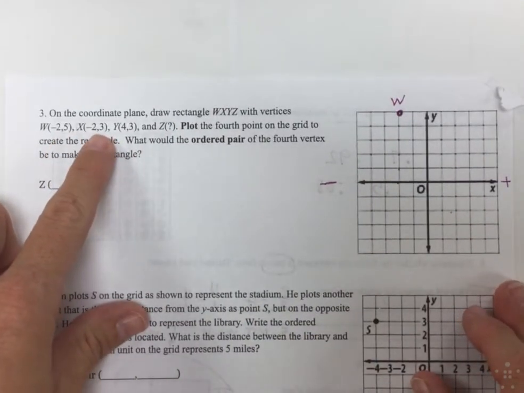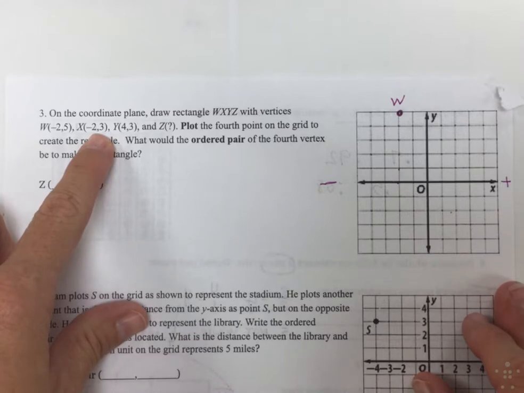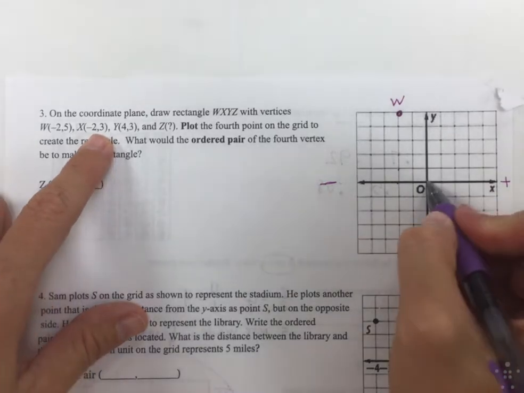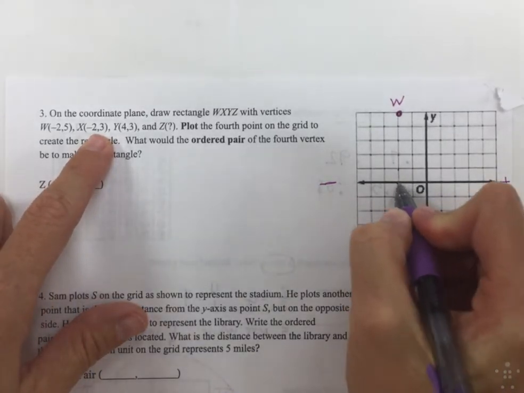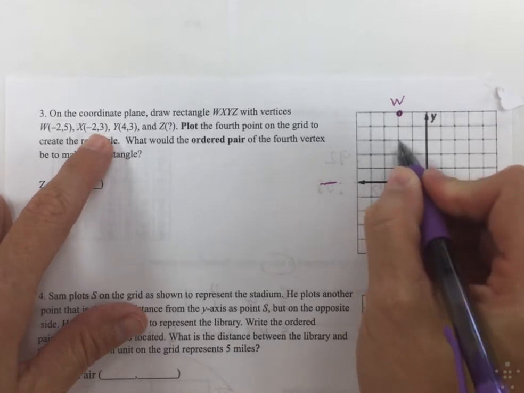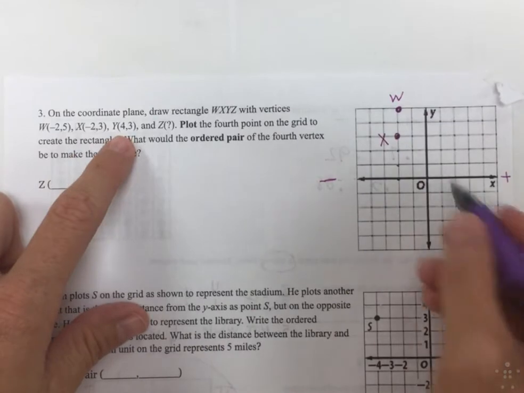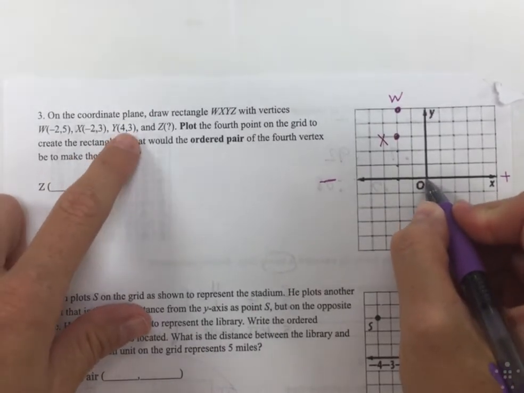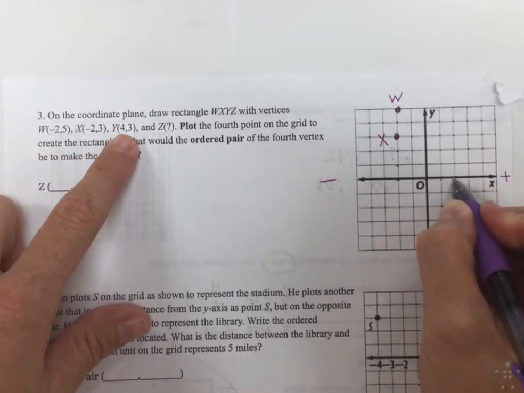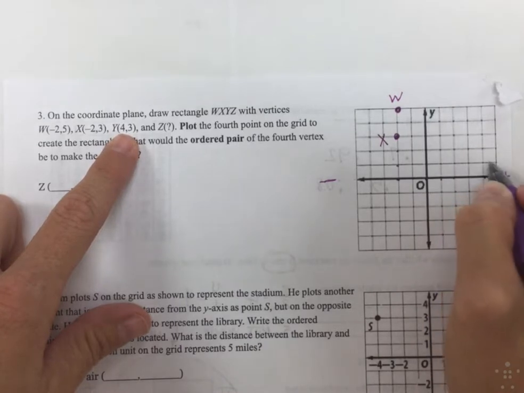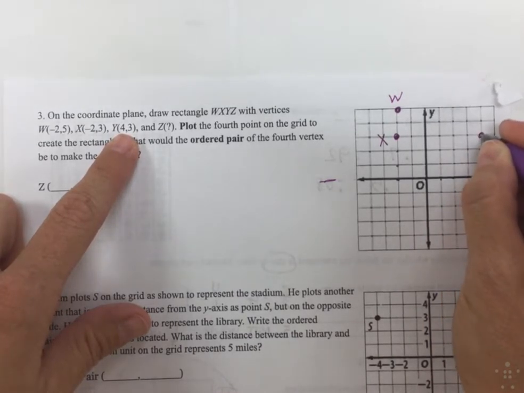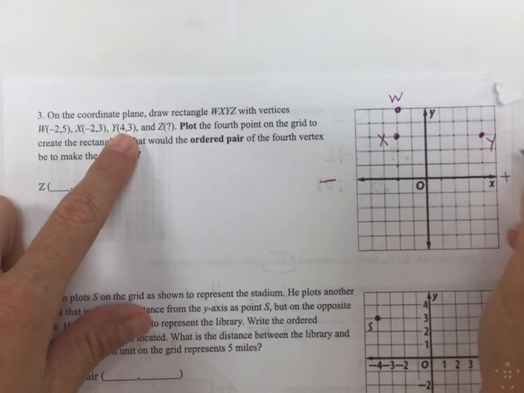The next coordinate here, X, is going to be -2. So I start at 0, 0, and I go 1, 2 to the negative side and up 3. 1, 2, 3, and this here is going to be the X value. Back at 0, 0. Now I'm positive 4, so 1, 2, 3, 4, and up 3. 1, 2, 3. So right there is Y.